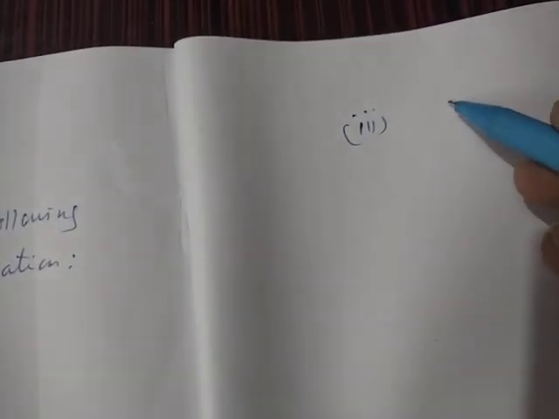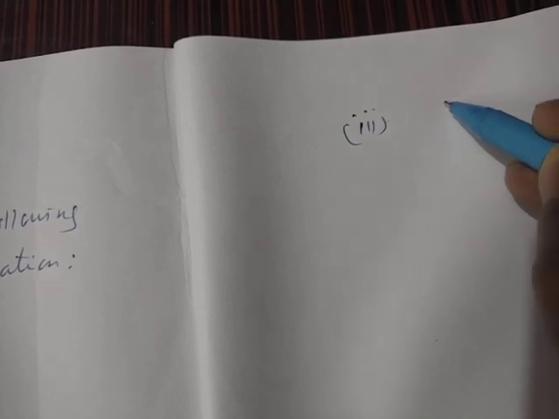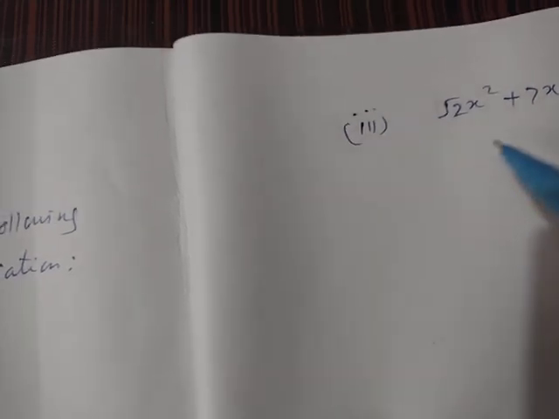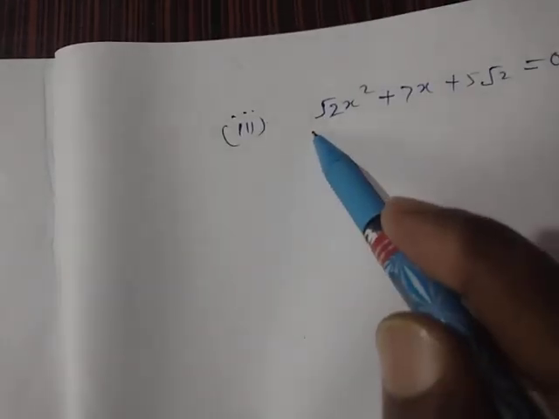Okay, student. Now, third part. 2x square plus 7x plus 5 root 2 is equal to 0. You factorize it.